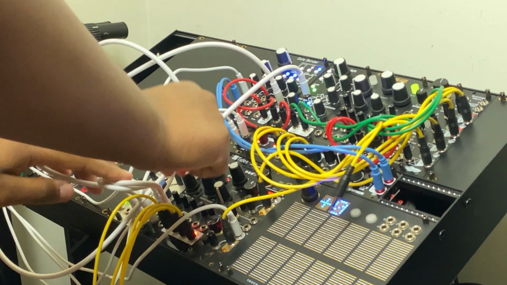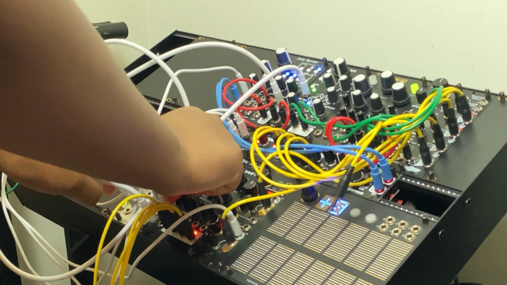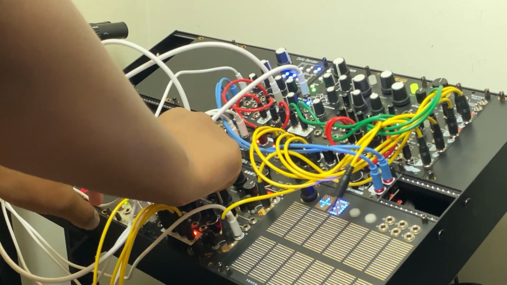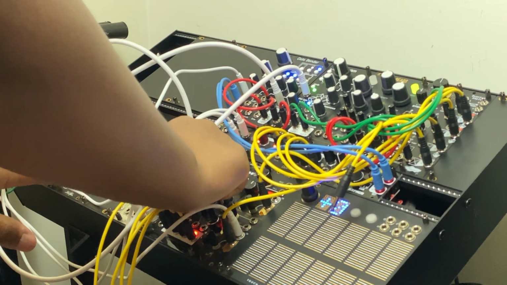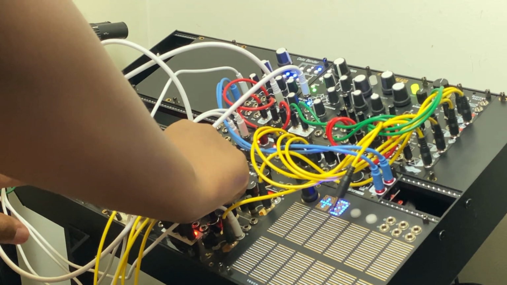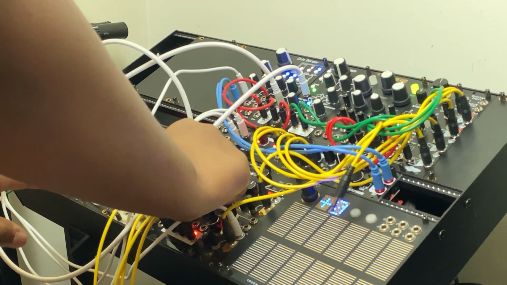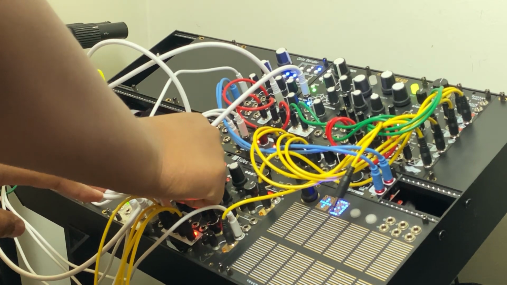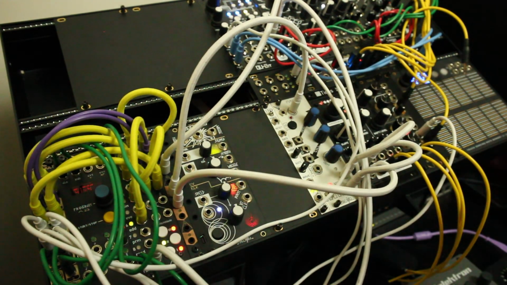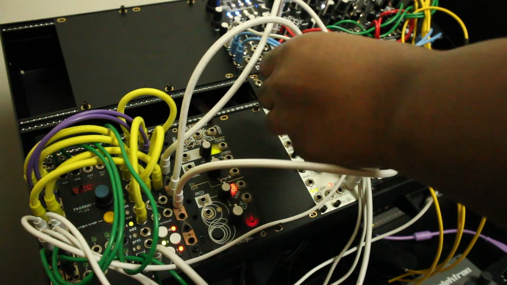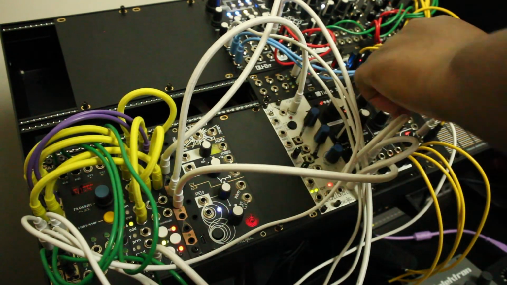I'm going to take the negative output and invert that so we're also getting positive, and then I'm going to open the attenuator on the frequency for Tides. So when this starts getting triggers, we're going to start sending envelopes whipping into these two controls.